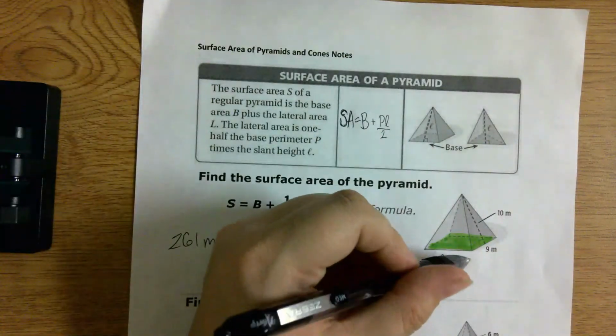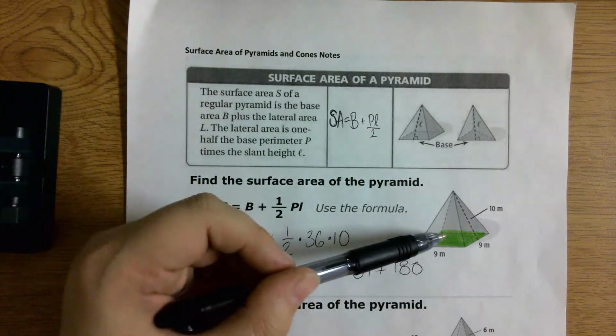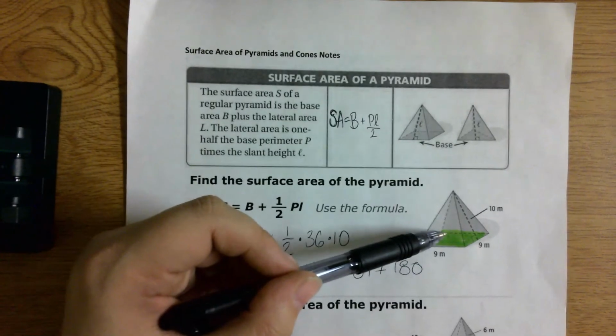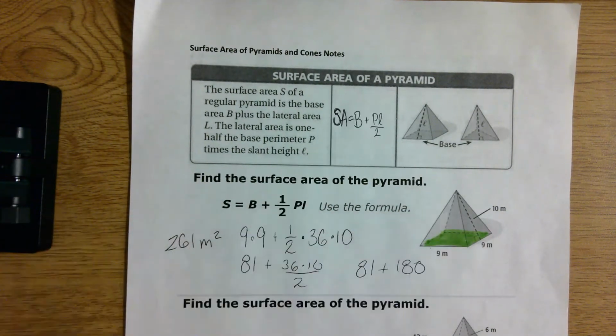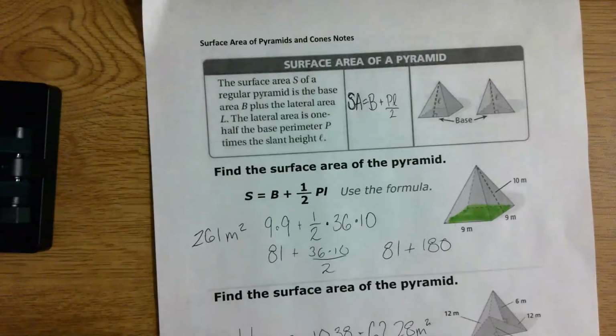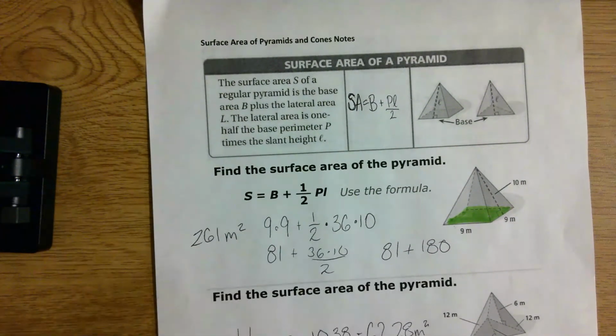All right, so that's pyramids. We're going to have to find what our base is. Is it a rectangle? Is it a triangle? We're then going to have to make sure that we pay attention to the perimeter and the lateral height. Do remember, you're not going to be expected to memorize these formulas. You will always be provided the formula.